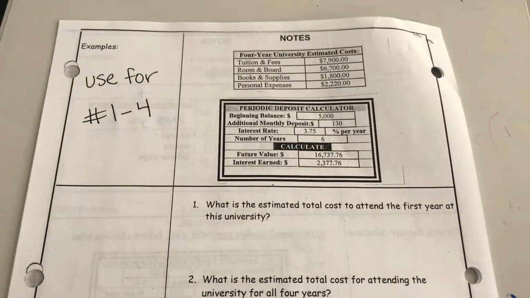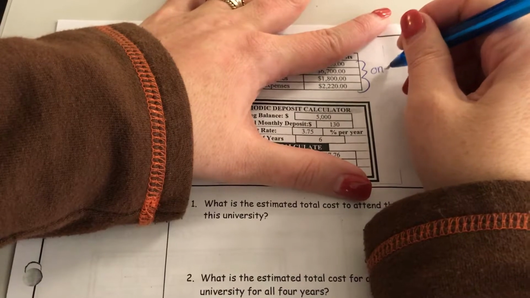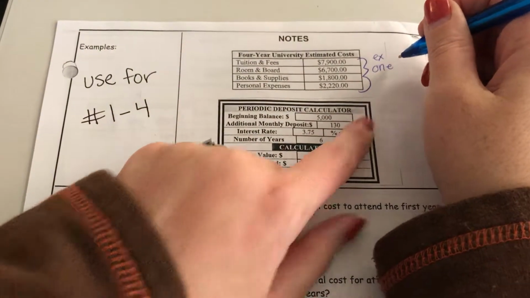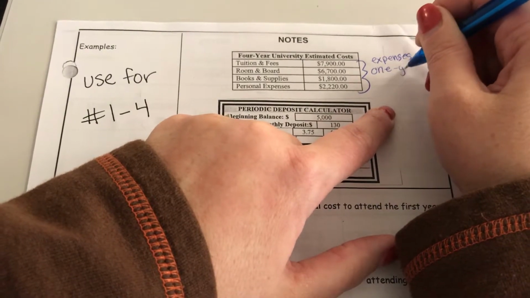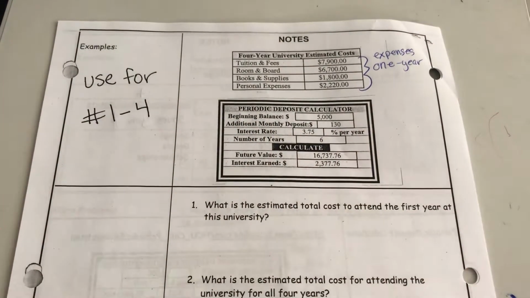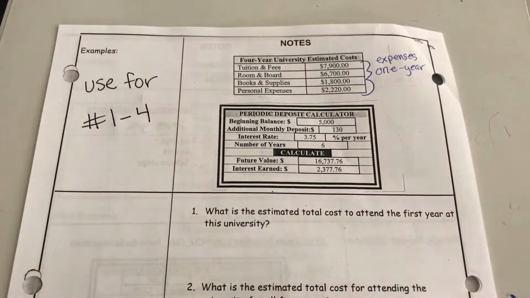It's not. This is per year at this 4-year university. Okay? So this is 1 year. Expenses, 1 year. Okay? This is expenses for 1 year. So instead of writing Texas A&M, Tarleton State University, UT, UNT, TWU, instead of putting the name of a 4-year university, they just call it 4-year university.